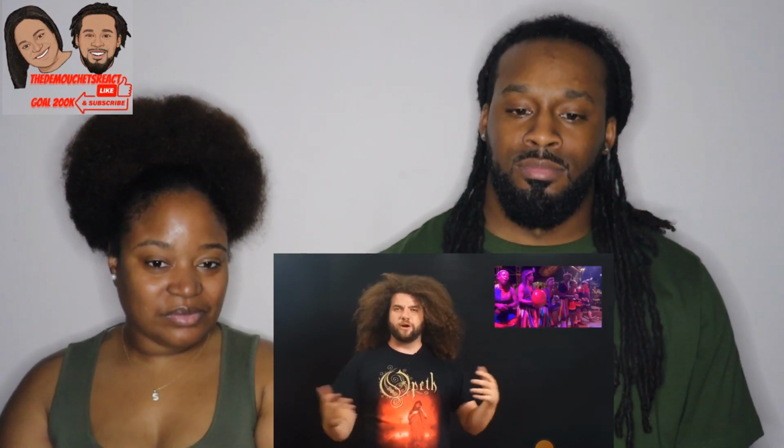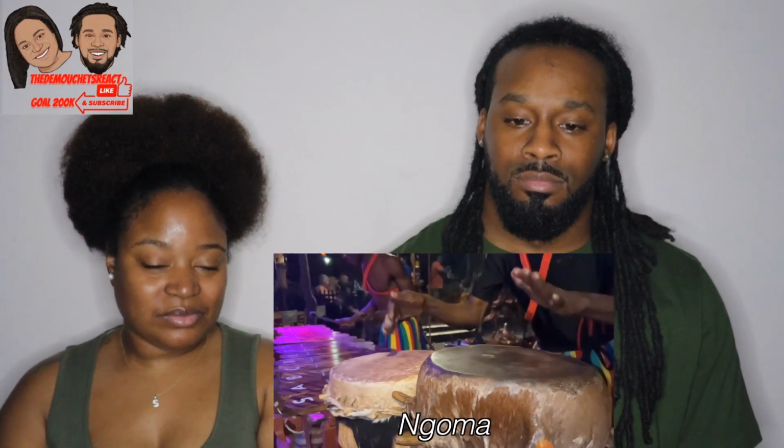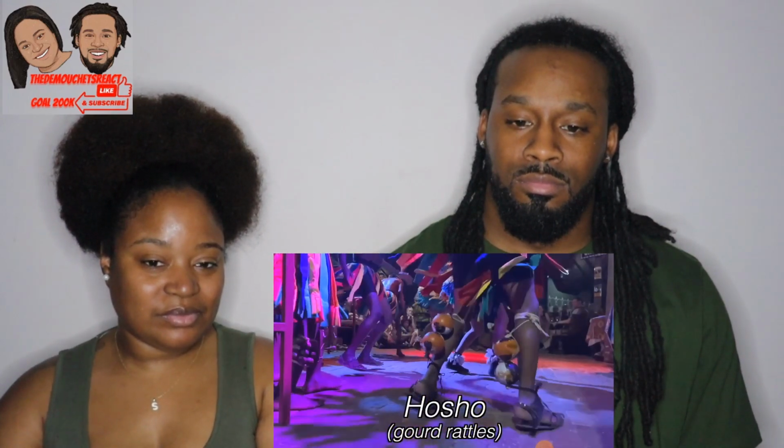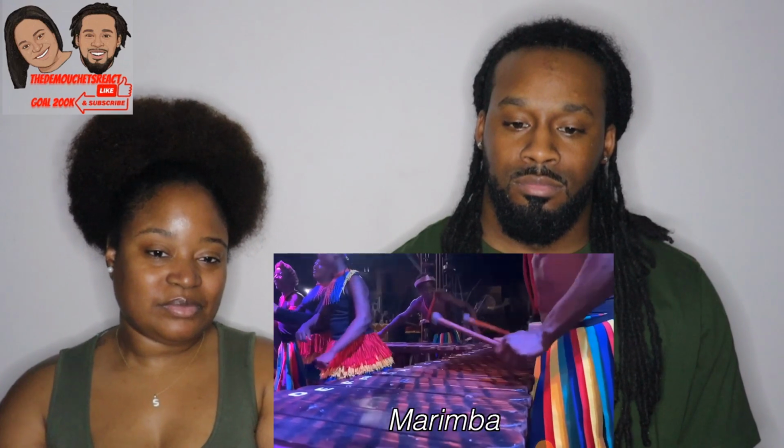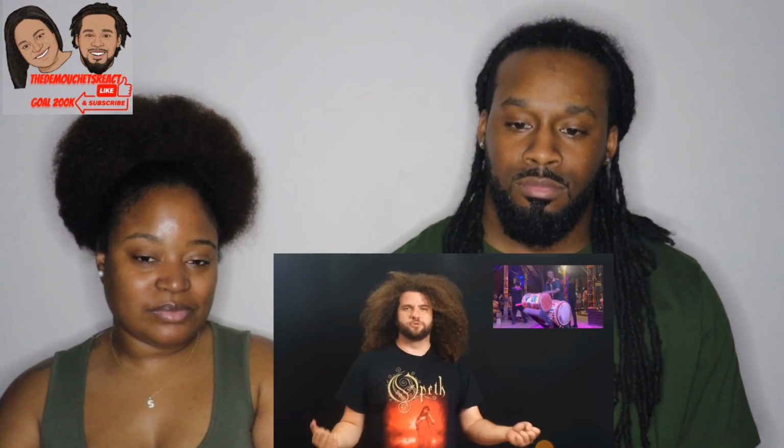It is said that this instrument was invented here, and almost every event or ceremony in Zimbabwe includes this instrument somehow, some way or another. You will also hear and see other instruments used at events, like large drums called ngoma, gourd rattles called hosho, and the large wooden marimba. These four instruments are like the base of every traditional performance.